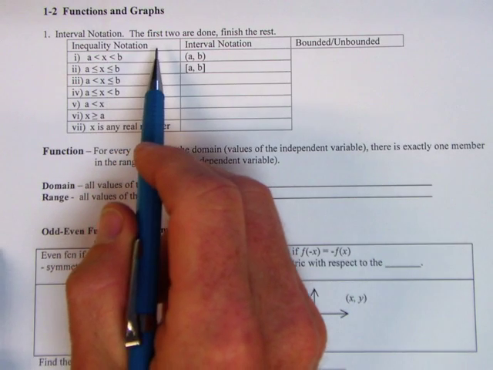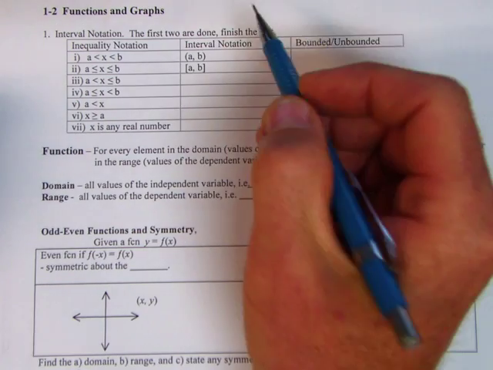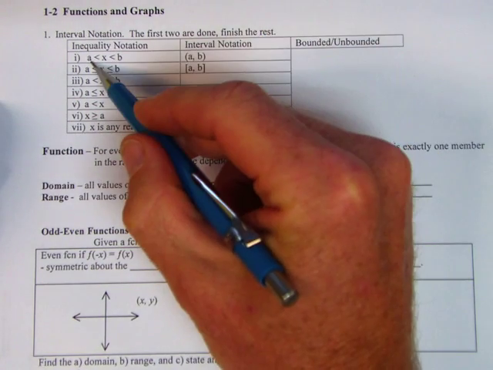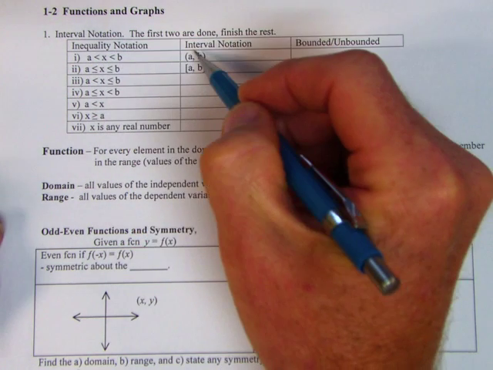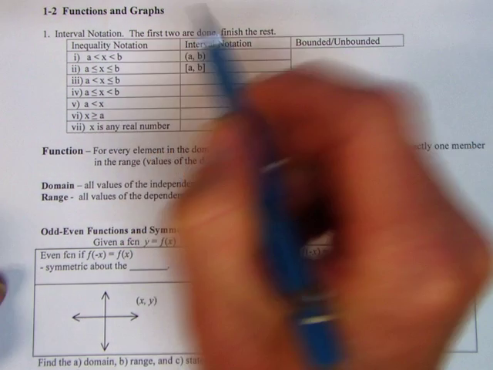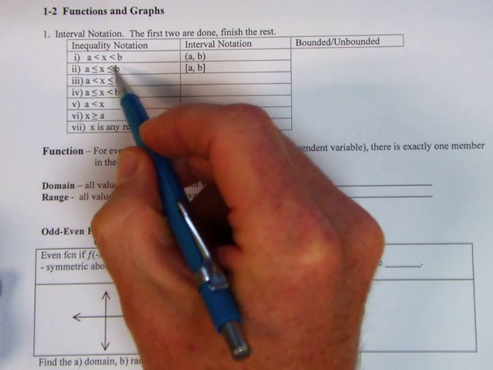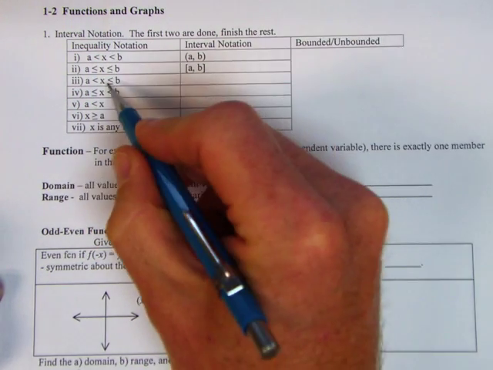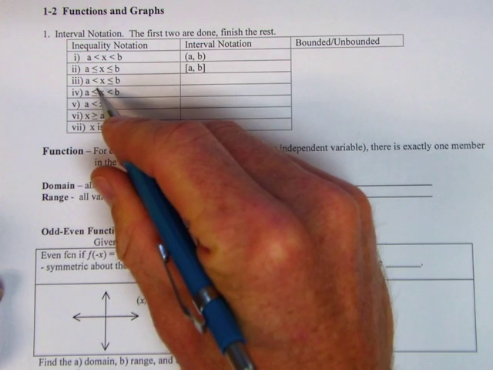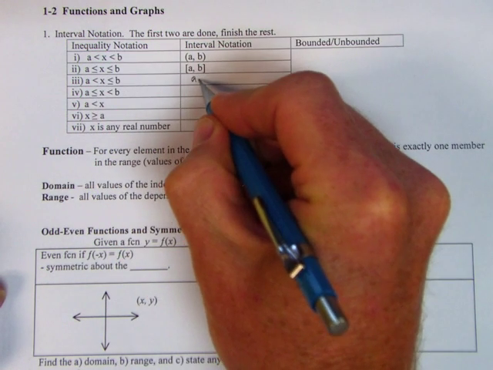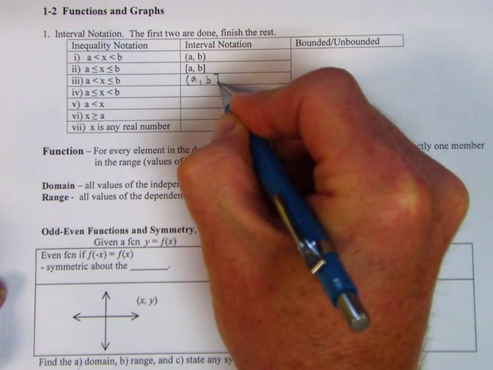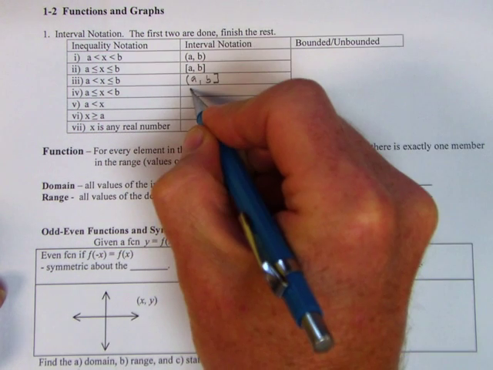Interval notation, here we have the first two done. This is to remind you of how this looks. We have a is less than x is less than b is parenthesis a comma b. Less than or equal to x less than or equal to b is bracket. How would it be if it's a less than x less than or equal to b? It'll be ab parenthesis on the a, bracket on the b.